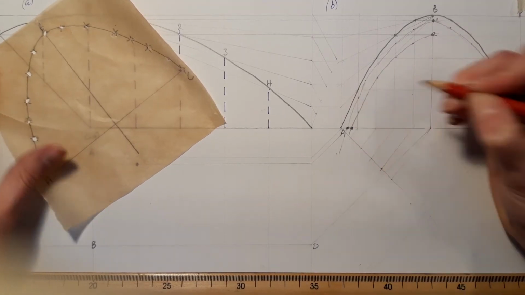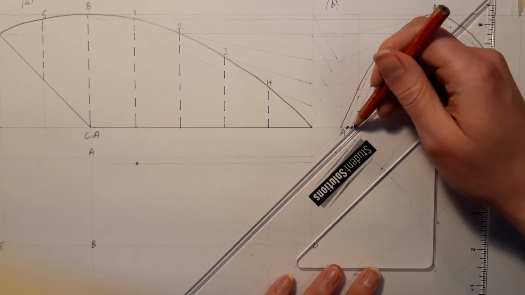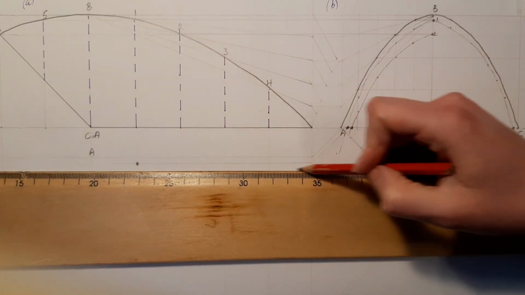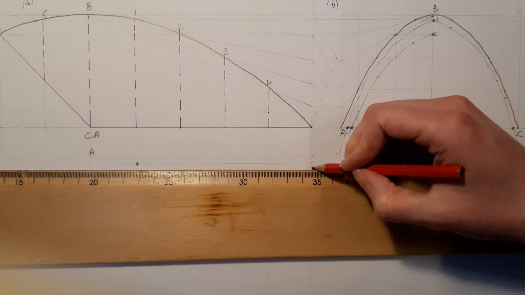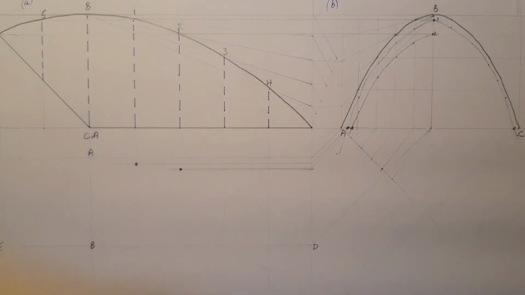Okay, and as you can see, my point is there. Transfer that at 45 degrees. Bring it onto the correct line. So that's the second line. Sorry, that's a little bit inaccurate. There it is. Okay, get your compass, and all you're going to do is transfer that distance the other side from the center line.